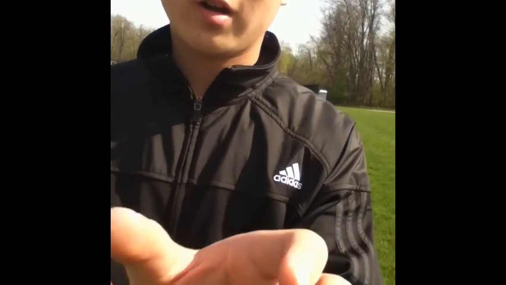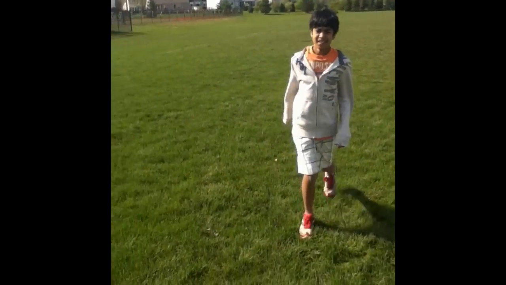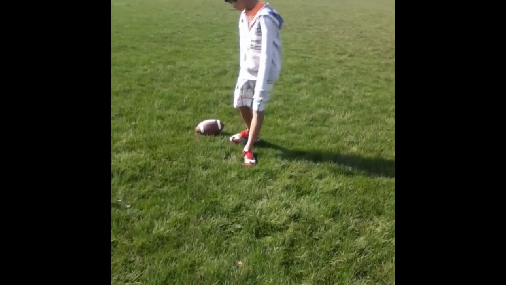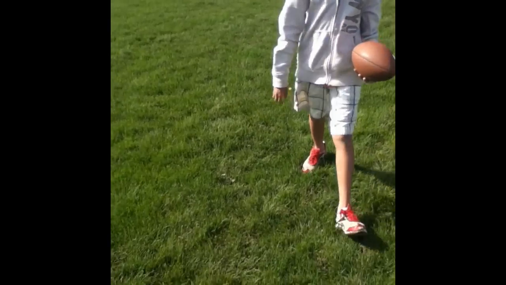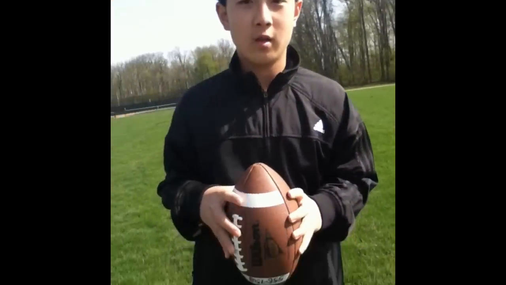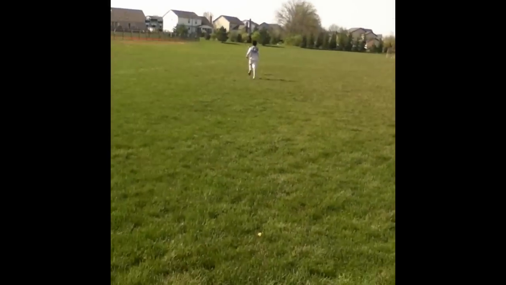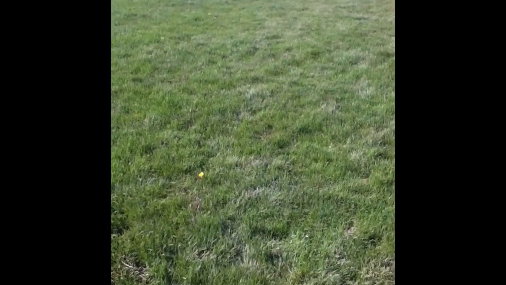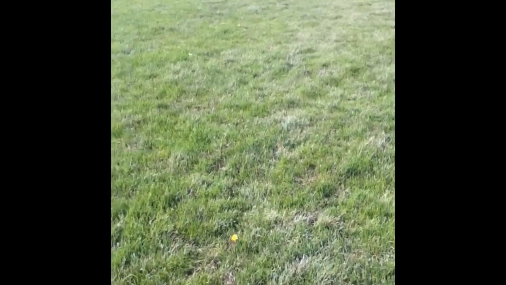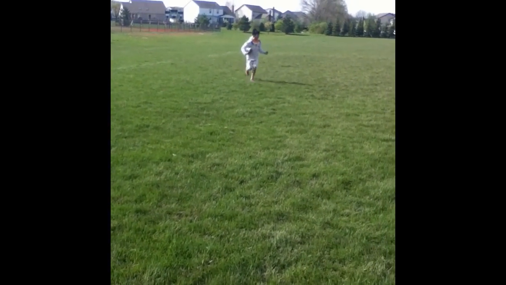Newton's second law states that force equals mass times acceleration. So if I put less force on the ball while throwing, it will result in less acceleration. If I put more force on the ball while throwing, it results in more acceleration. Since the mass is constant in this situation, the acceleration is solely dependent on the force applied to the ball.